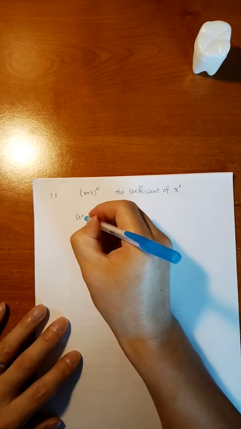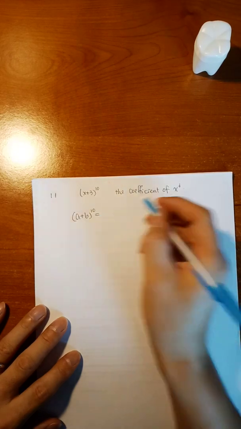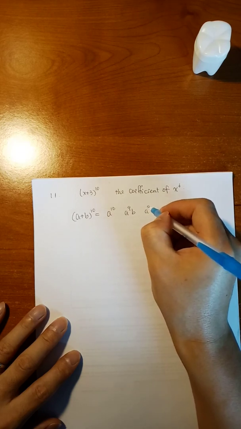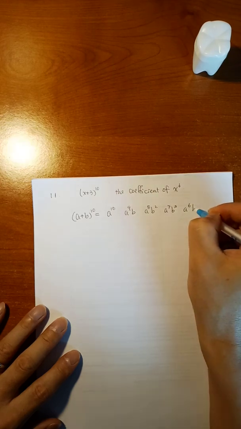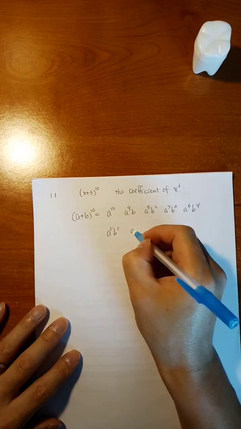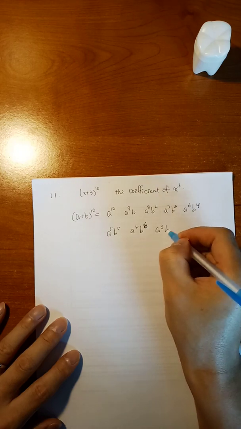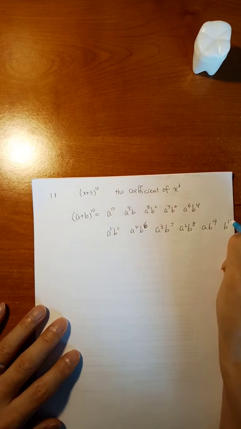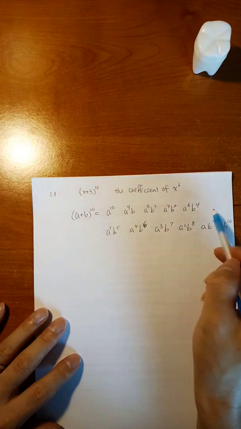So remember, for example, if you have 10, it will be like a to 10, a to 9 b, a to 8 b squared, a to 7 b cubed, a to 6 b to 4, a to 5 b to 5, a to 4 b to 6, a cubed b to 7, a squared b to 8, a b to 9 and b to 10, right? You have those terms. The degree of a decreases, the degree of b increases.